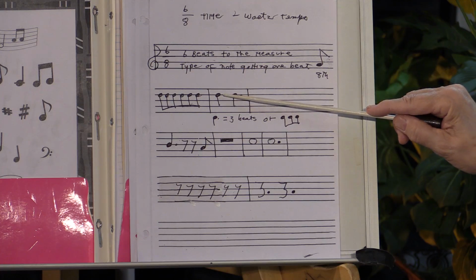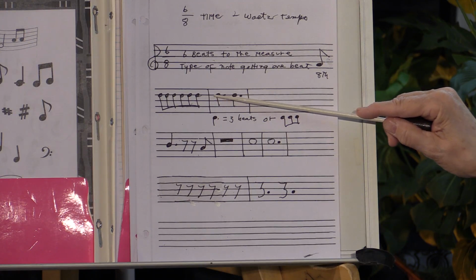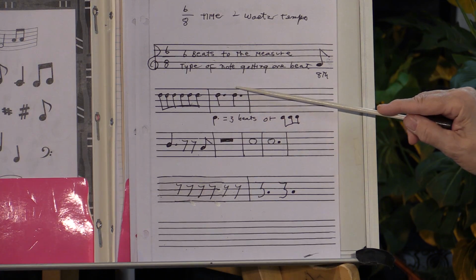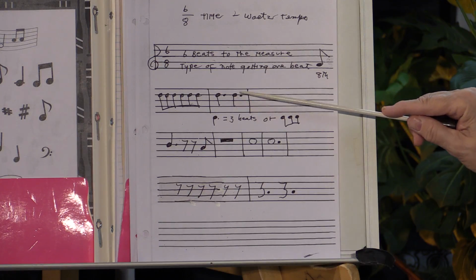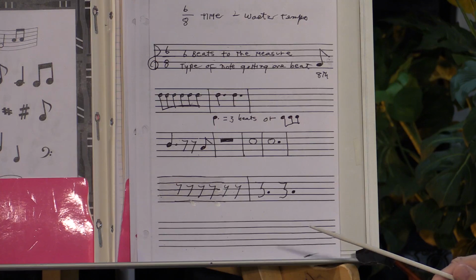But at any rate, split that quarter note into 2 eighths. Since the quarter note also has a dot beside it, that dot gives it another eighth. So actually you're getting 3 eighths here and 3 eighths here, which gives you your 6/8 time. They use that a lot in waltzes.